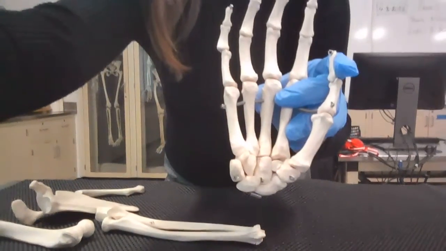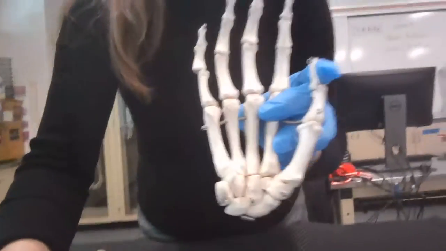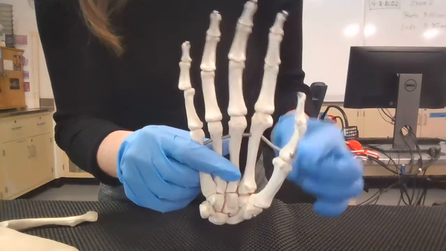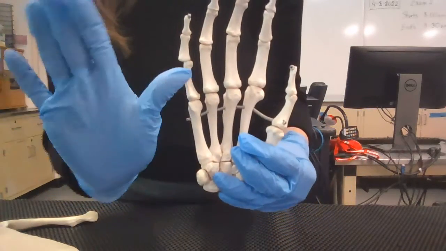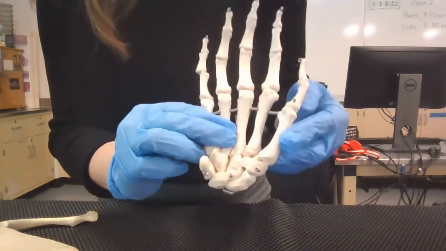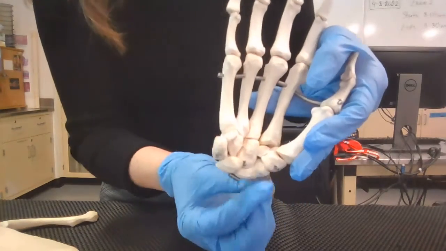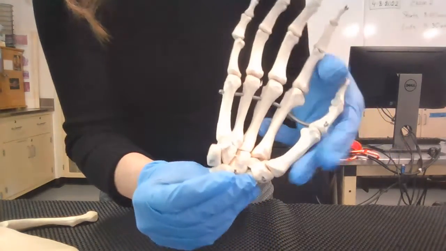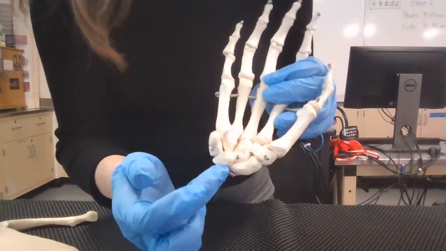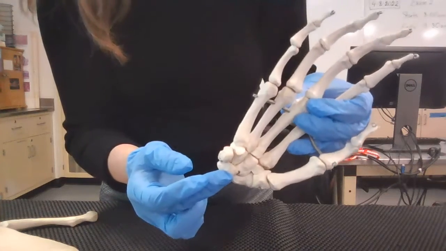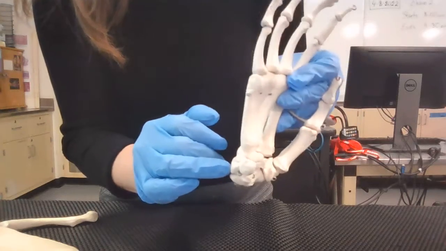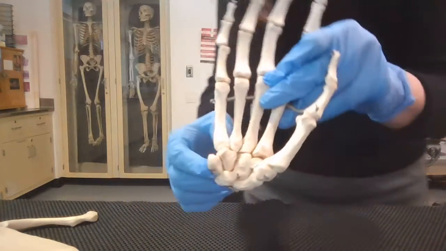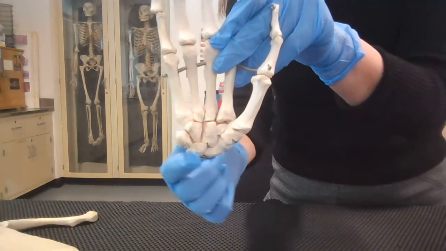and they are in 2 rows, a proximal and a distal row. So we have 8 of them. Let's find them first. This is your pollex, or your thumb. So we're going to count starting with the pollex. This bone right there is called scaphoid. Then next to it, this one is called lunate. So 1, 2. Then this one over here is triquetrum. And just on top of triquetrum, there is a pisiform. So this is the proximal row.